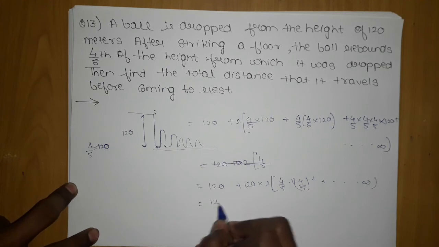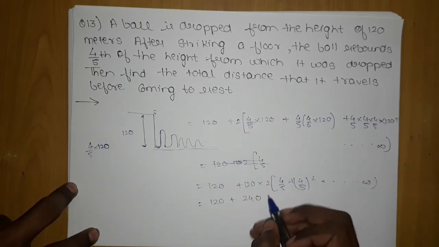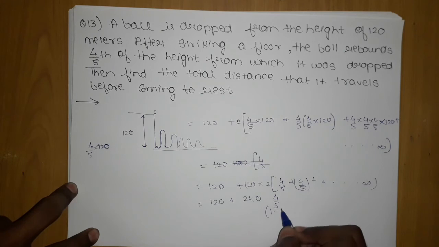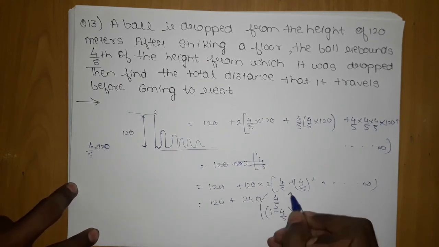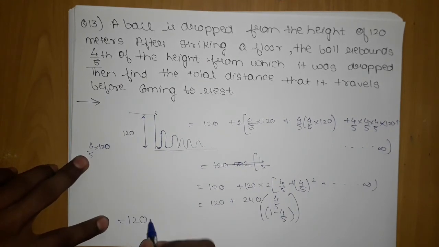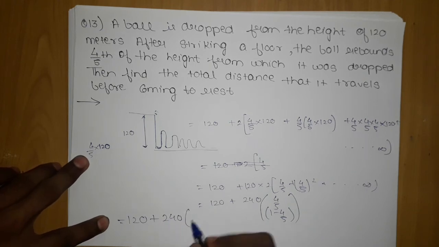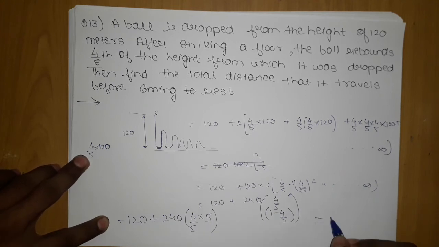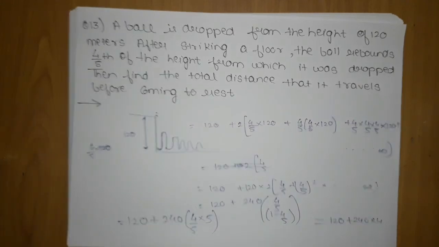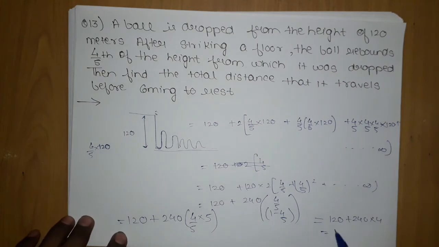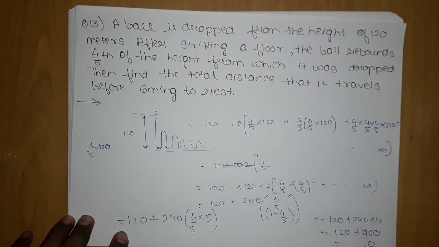Here it is 4 by 5 upon 1 minus 4 by 5, the sum of infinite terms of a GP, which gives me 120 plus 240 into 4 by 5 into 5. So this 5 will cancel out, which gives me 120 plus 240 into 4. So 120 plus 960, which is 1080.